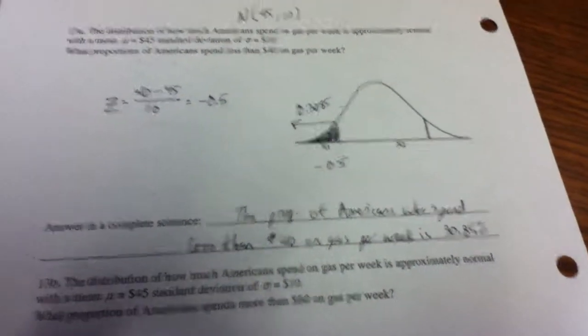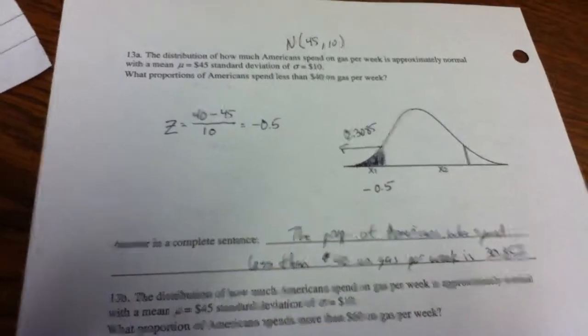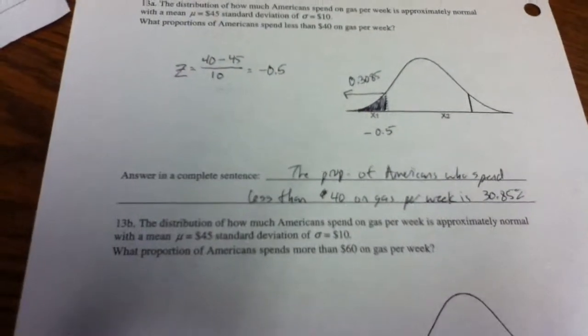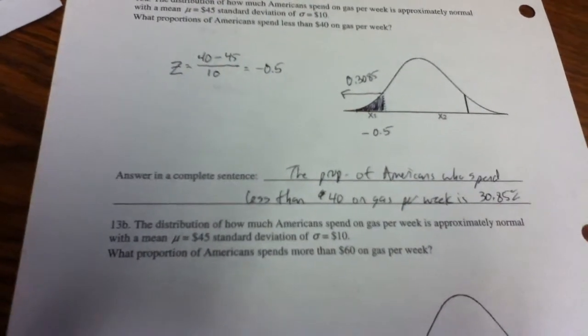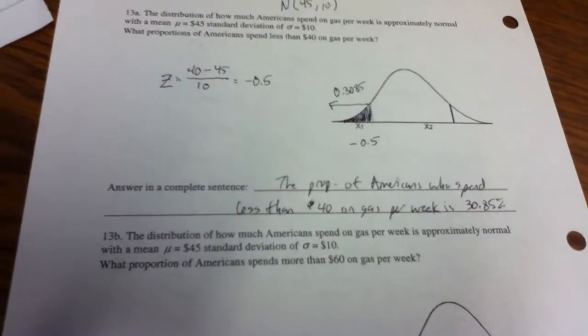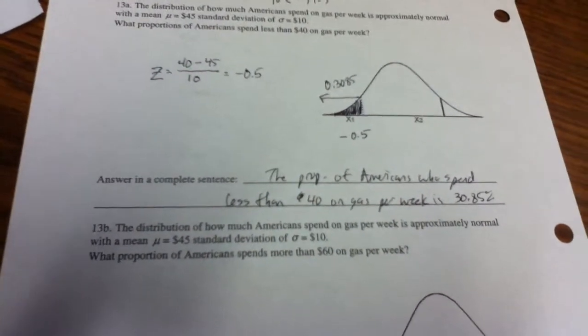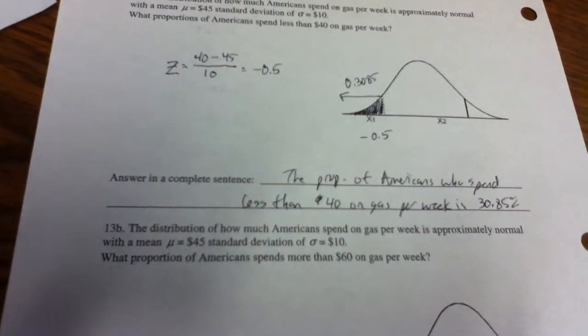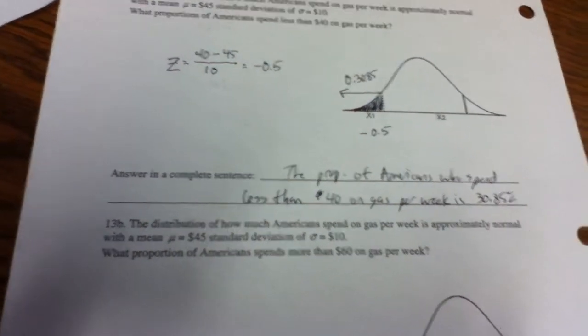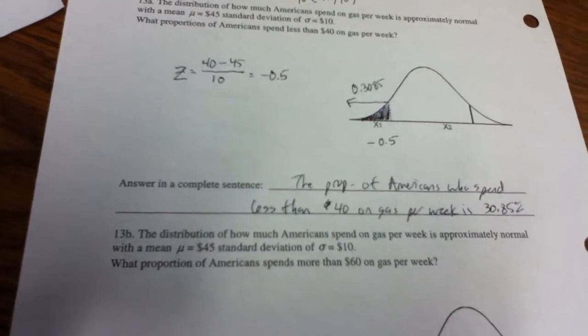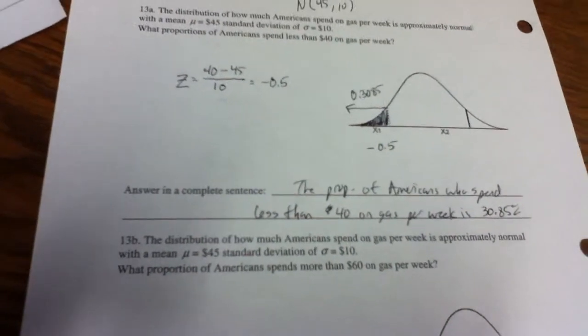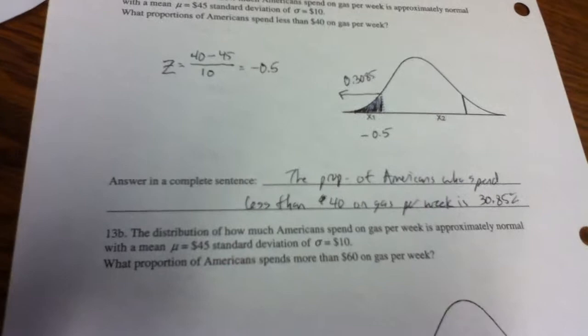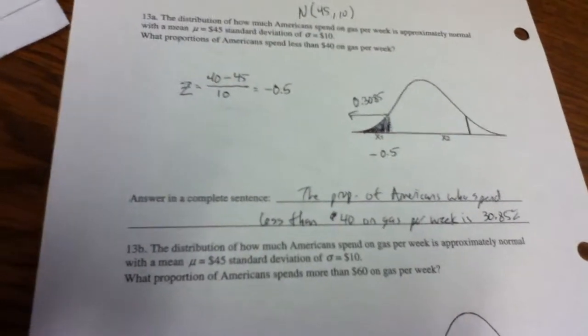Okay? Our next question. The distribution of how much Americans spend on gas per week is approximately normal, with a mean of $45 and a standard deviation of $10. This time, what proportion of Americans spend more than $60 per week on gas? This time we're looking for more than. We're looking for more than $60.